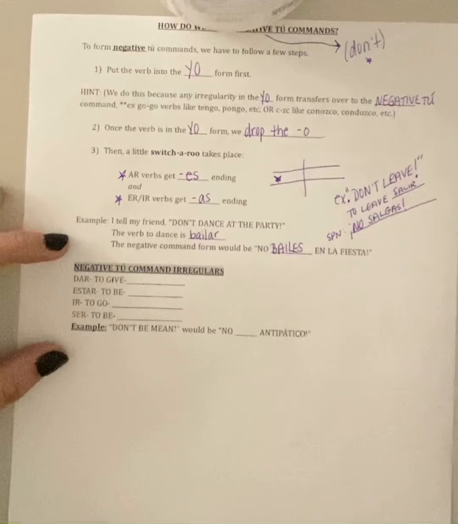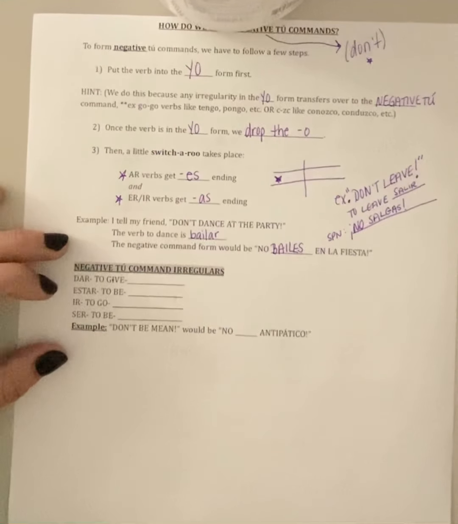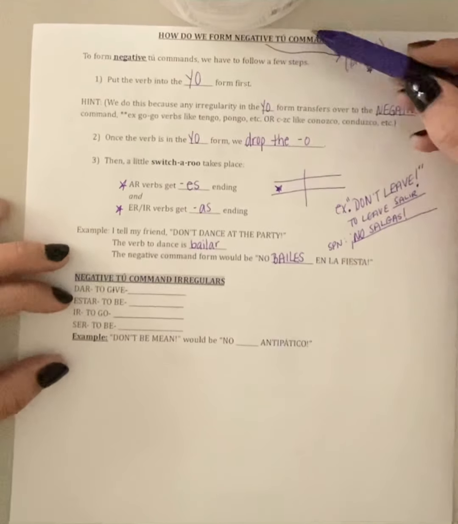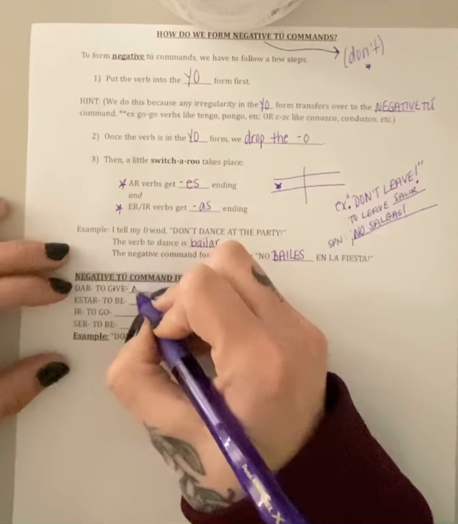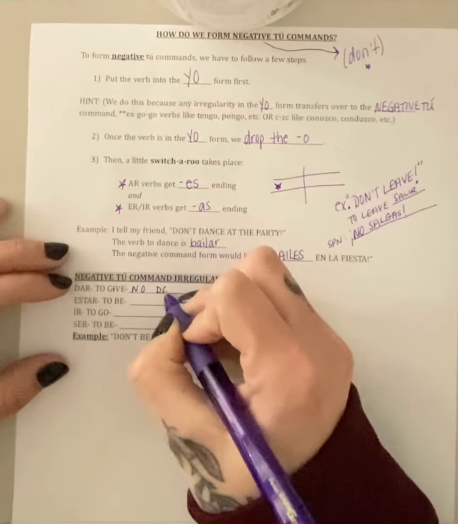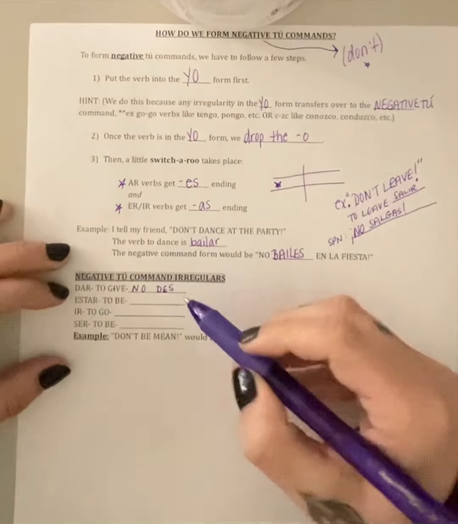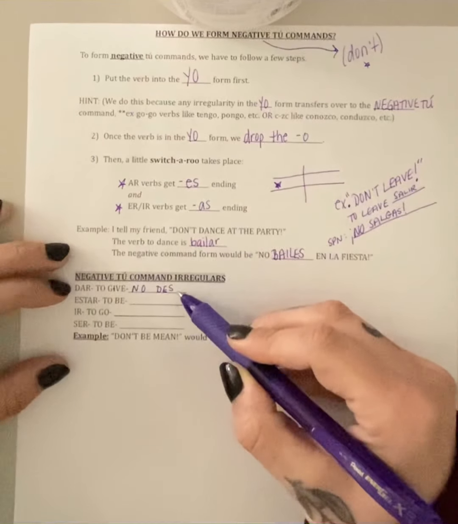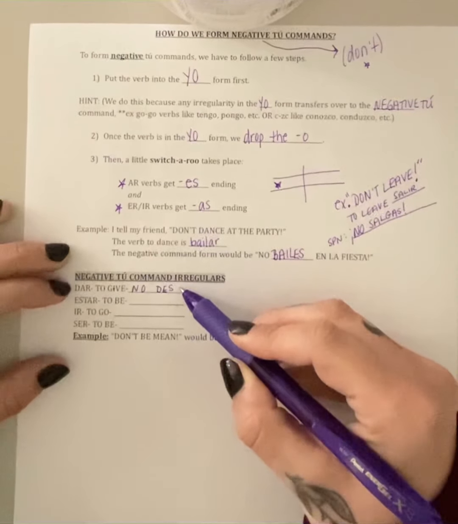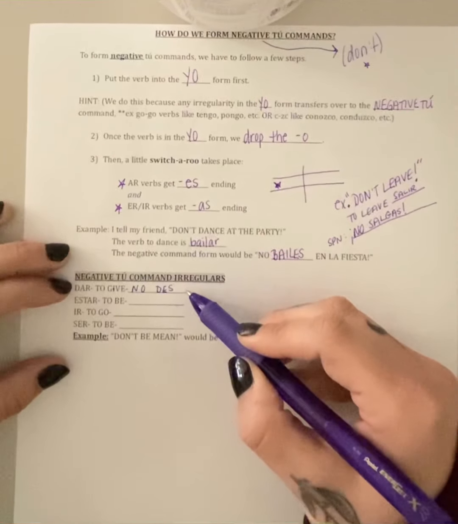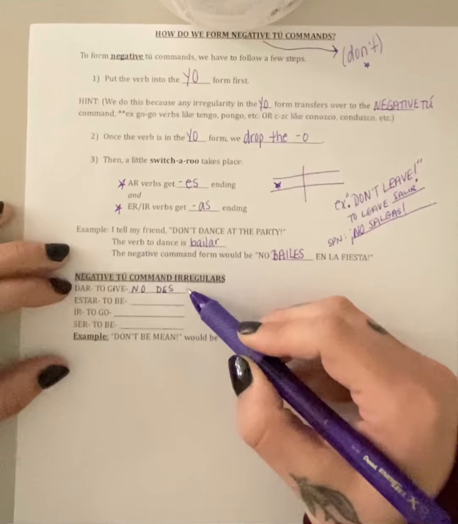Okay? And those verbs are as follows. The verb dar, to give. Of course, we need now to put in our no for don't, because these are all negatives. Would be no des. If you're wondering why that's irregular, it is because the yo form of dar is doy. So this is considered irregular because it doesn't really follow putting it into the yo form, dropping the o, etc.